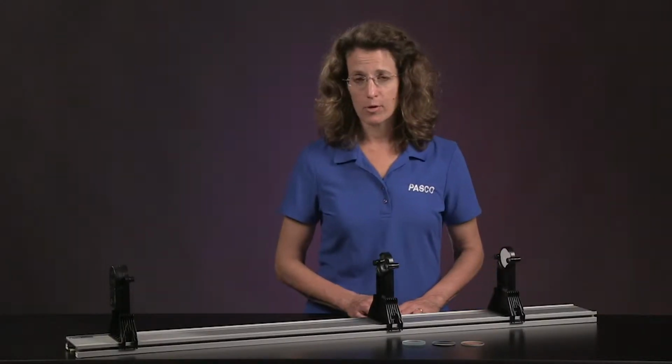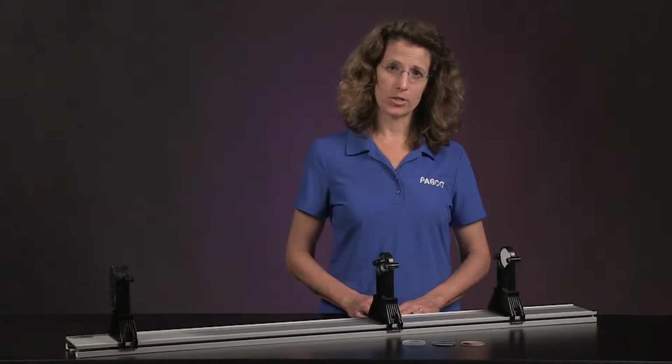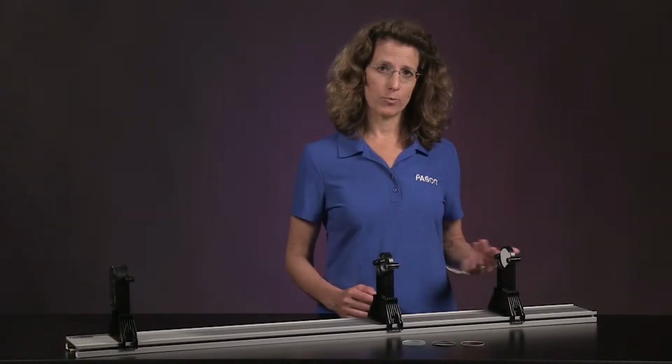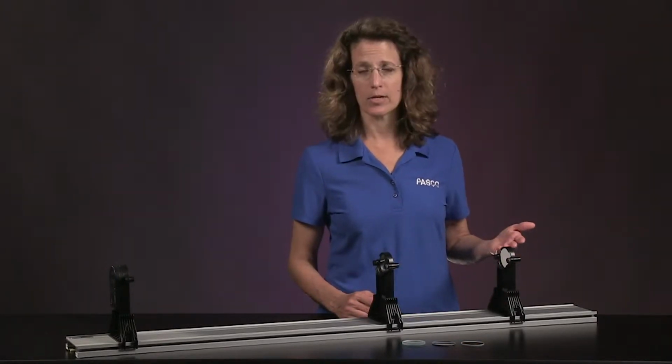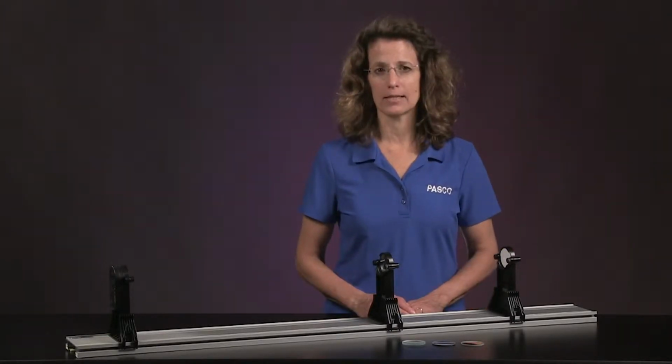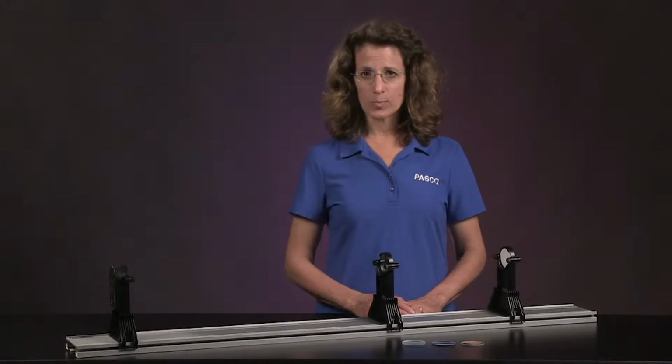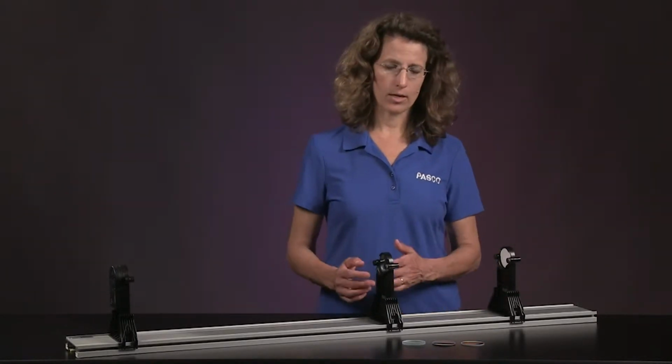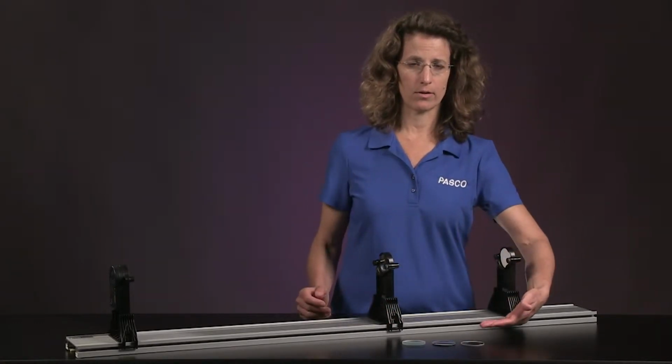Lenses and mirrors can create either real or virtual images. Real images can be projected onto a piece of paper or a screen, while virtual images can be seen but not projected. Students will explore geometries that create real and virtual images using concave and convex lenses and mirrors.